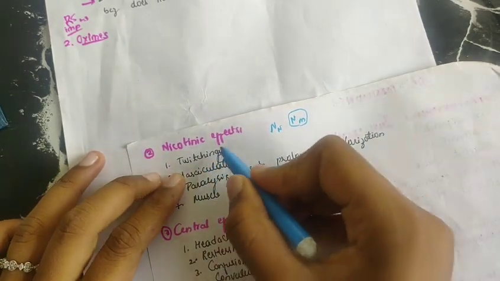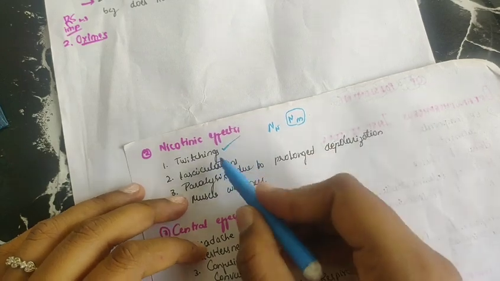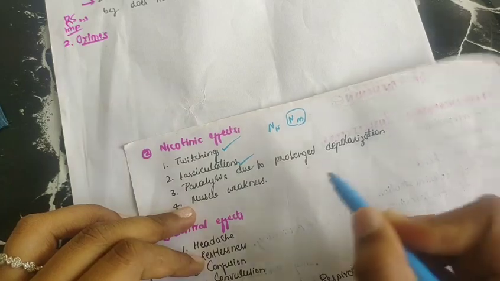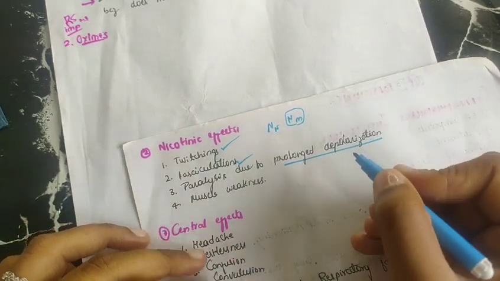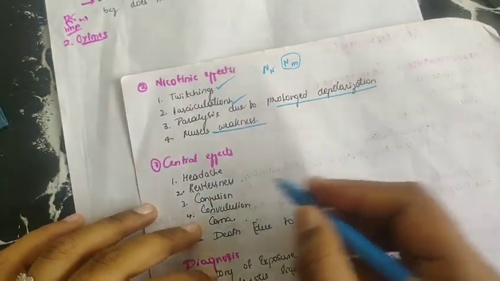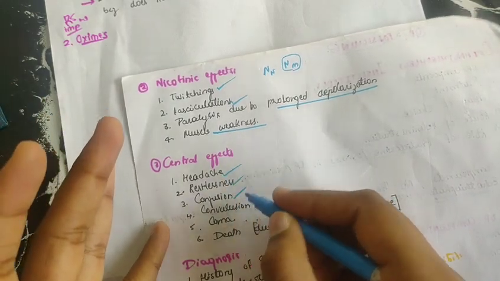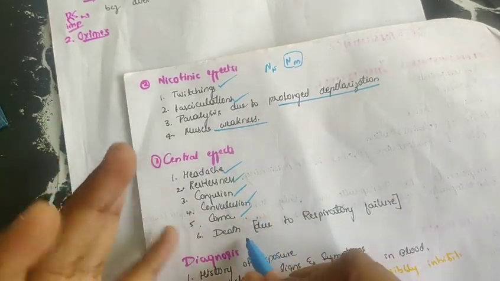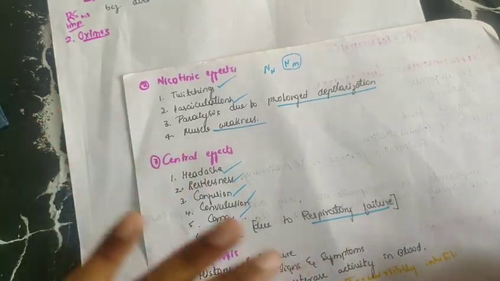In the muscles, acetylcholine will cause contraction, so there is increased twitching and fasciculations, and repeated acetylcholine action with prolonged depolarization will cause muscle weakness. These are the nicotinic effects. And central effects may be related to the brain: headache, restlessness, confusion, convulsions, coma, all the CCC, confusion, convulsions, coma, and it leads to death because of respiratory failure. Because of respiratory failure, the person may die.